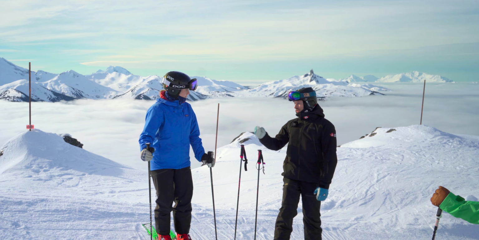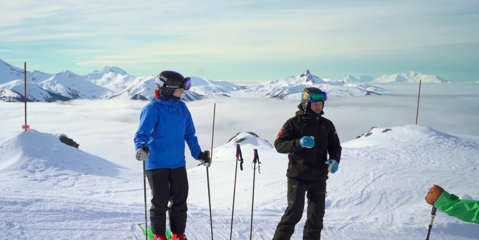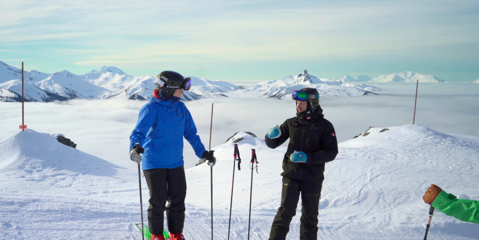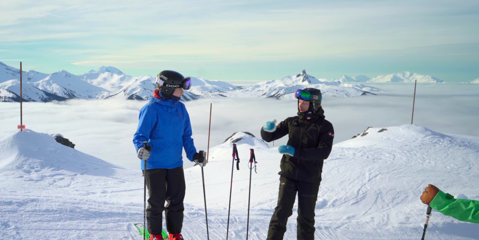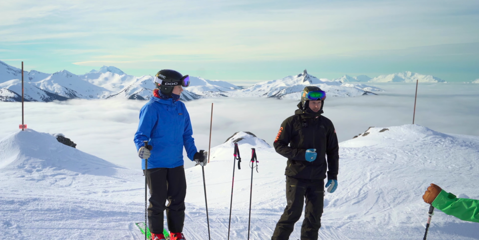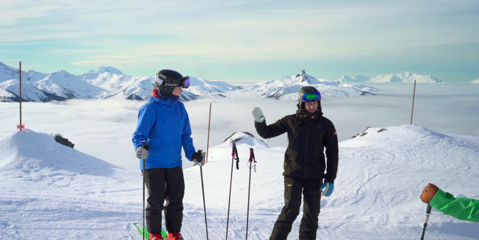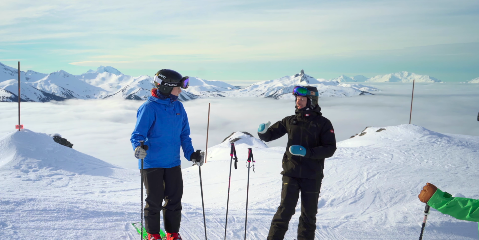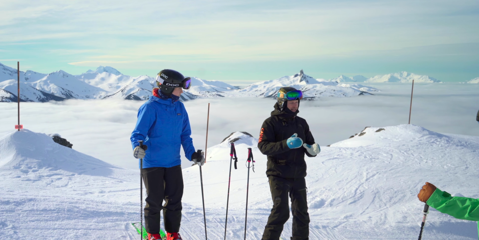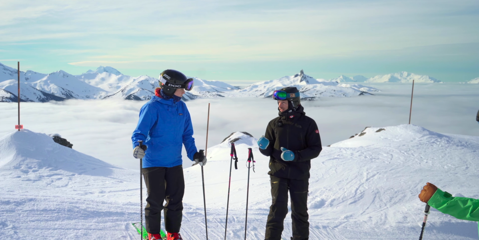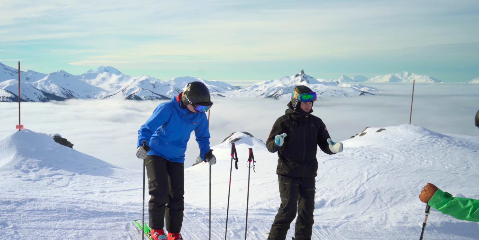The second one is constraint. What constraint does that task provide in order for me to get you to either exaggerate or isolate that move? Okay, so if my assessment here for Emma was I want her to be more on the outside ski throughout the whole turn, I would constrain the task by taking away the inside ski. Does that make sense? Yeah.